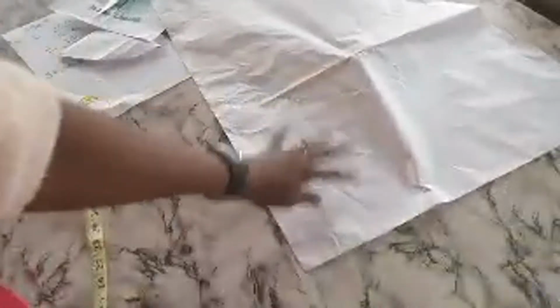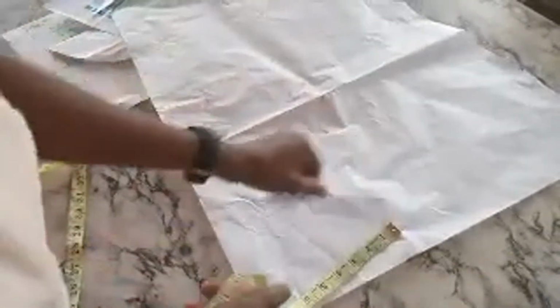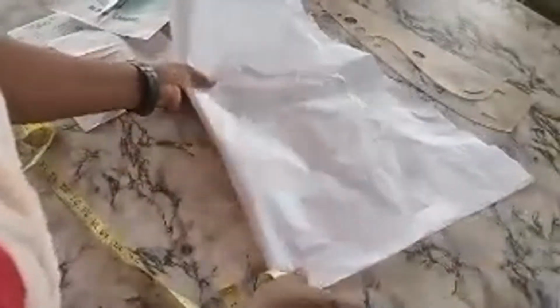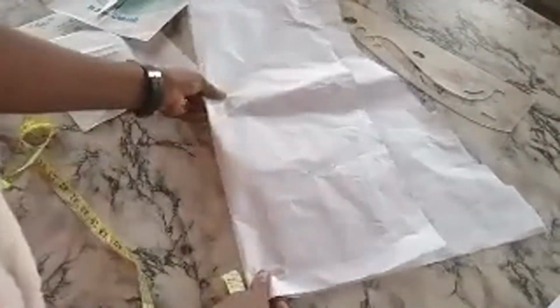So this is my paper here. First of all, I'm going to be folding like this. So you fold like this. I hope you're also making yours. All right. So you fold like this. What I need here is how many inches? I need 6 plus 2.39. It is 8.39.